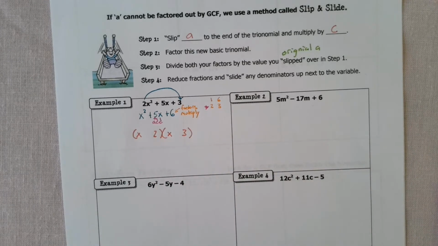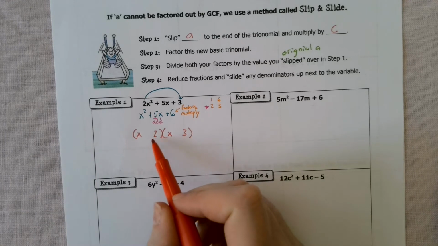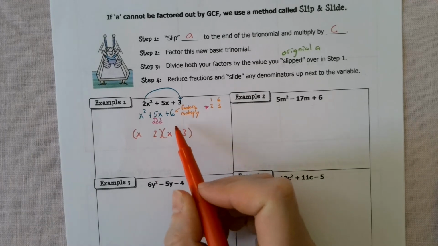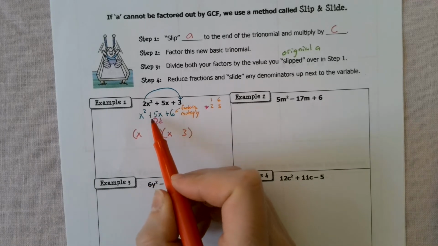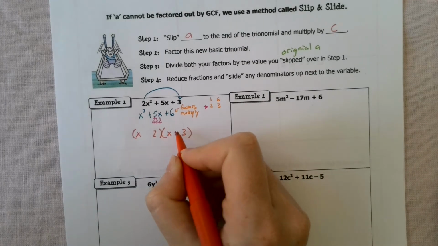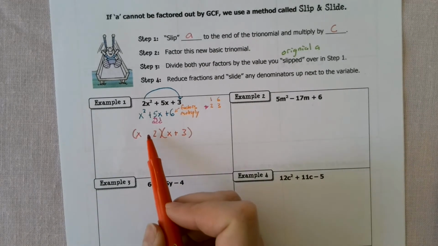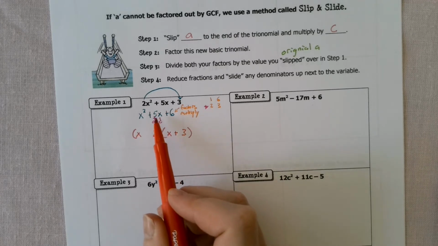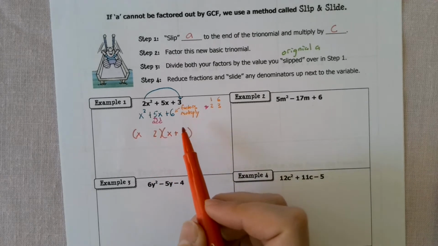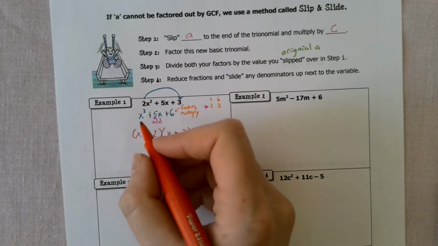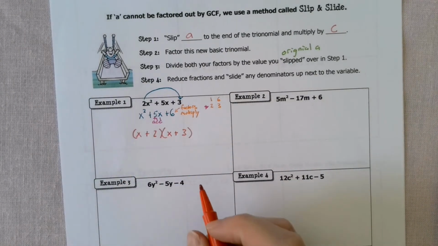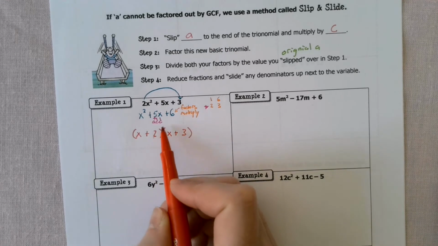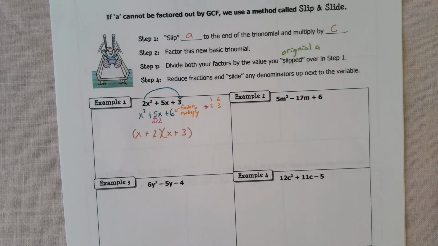Okay, and then your largest number out of these two, which is obviously the 3, is going to take whatever this sign is. Okay, so this is going to be a plus 3. And then this sign is going to be whatever it needs to be in order to get to a plus 5 and a plus 6. So 3 plus 2 will give us 5, and 3 times 2 will give us positive 6. Okay, so that is factoring.